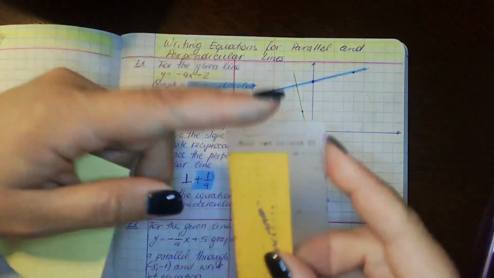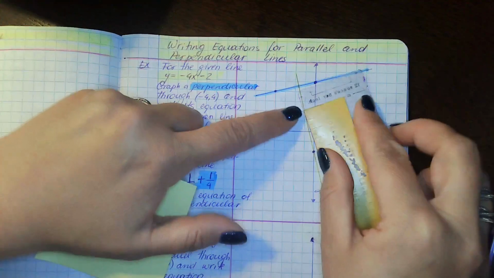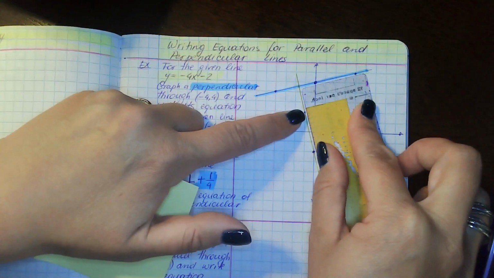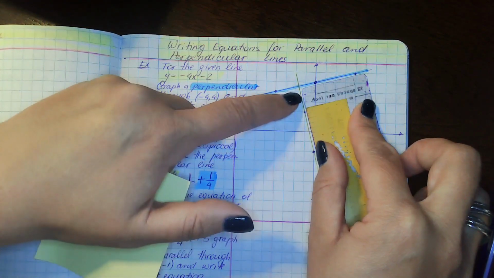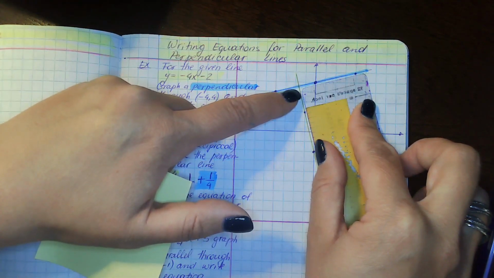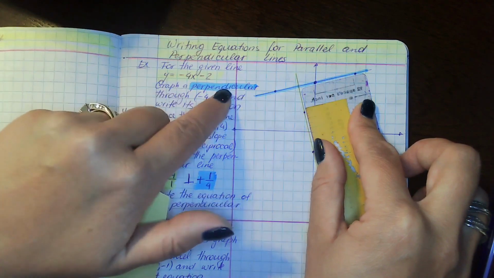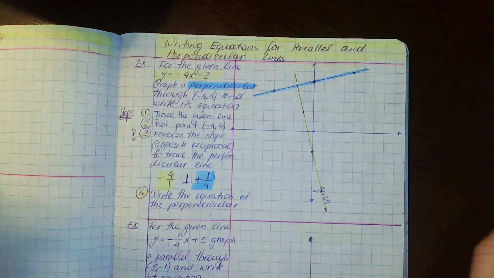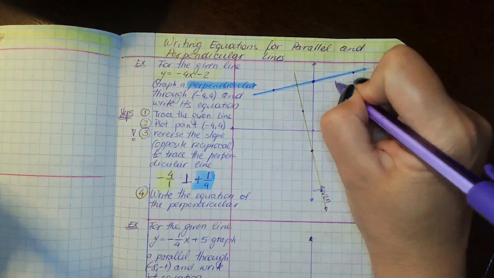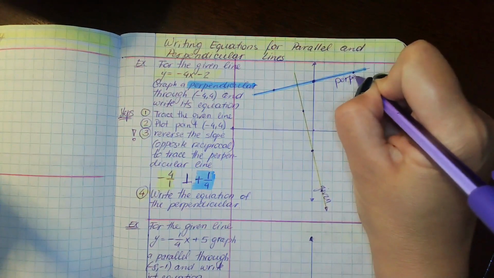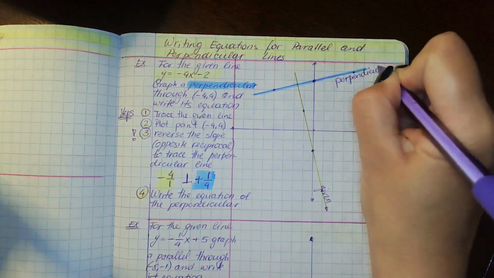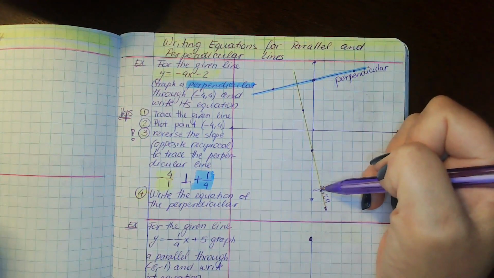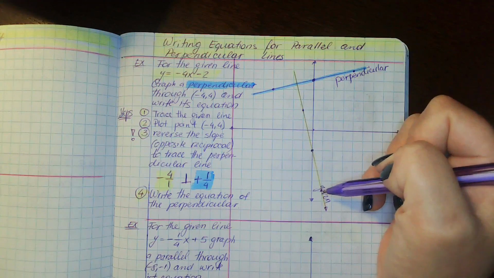If you're using even a ruler, the corner of a ruler will be another good tool for you to see if it fits exactly. It is a 90-degree intersection. So that is when you reached your goal in drawing a perpendicular correctly. You can always measure with a protractor. Now, this is the line that is crossing the given line at 90 degrees, and we have to write the equation for it.